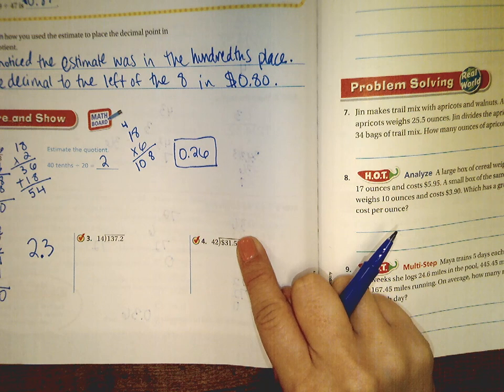Well, where do we think we should start? Liam, what do you think? 7 times. Why do you think 7 times? Because 2 42s are 84. And if you subtract that from 400, that doesn't work, that's higher than 315. So we know it's going to be 7.